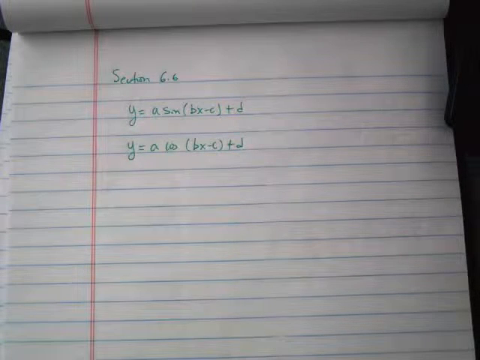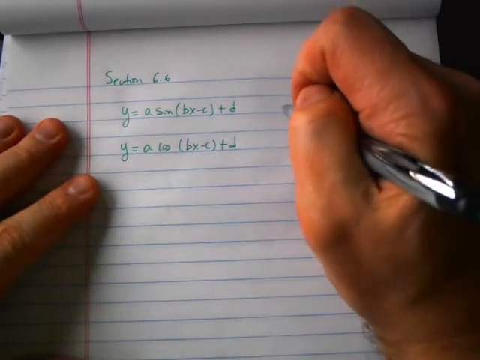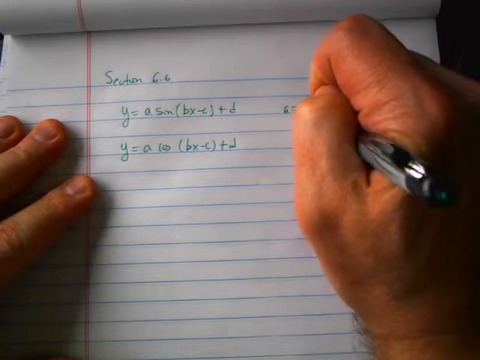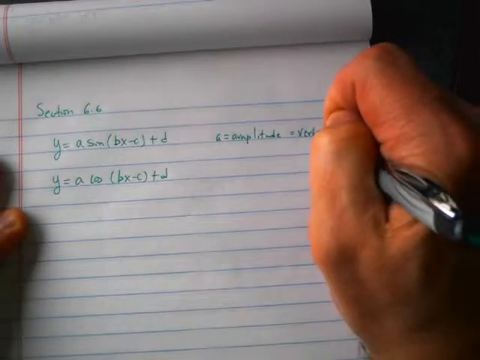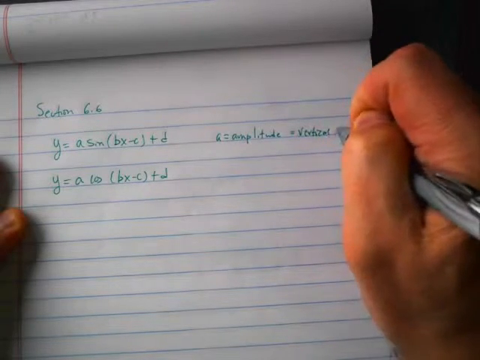What does A do? What does A control? A is amplitude. And what does amplitude mean? What's another word for amplitude? What I was really looking for was vertical stretch. Stretches it up and down. So A equals the amplitude, which is another word for vertical stretch.